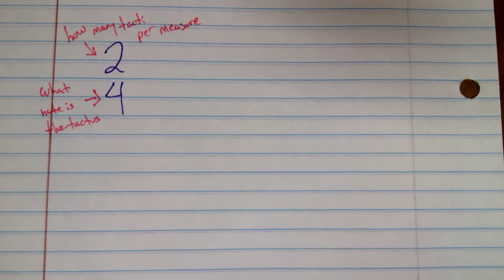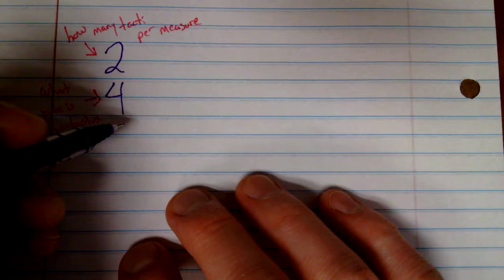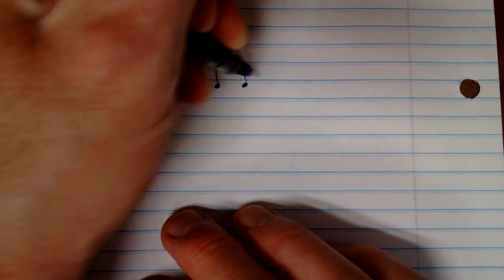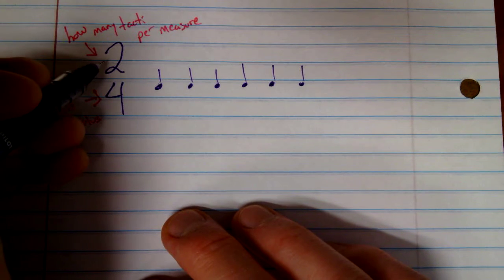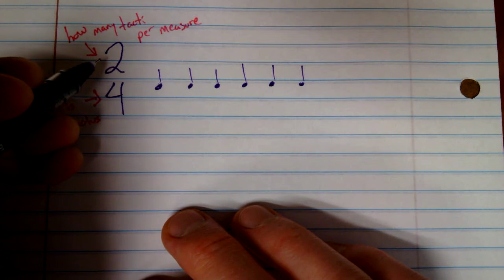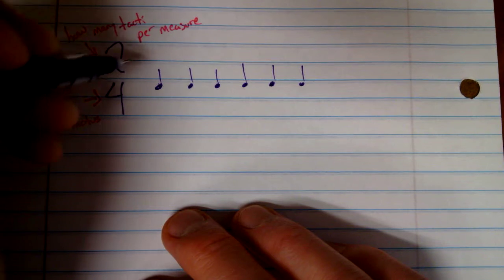So let's take each of those numbers one at a time. This bottom number is a 4. That means that's 1/4 or a quarter note counts as a tactus. So these are the tactus pulses right here. And then the top number means that there are 2 of those tacti every measure.